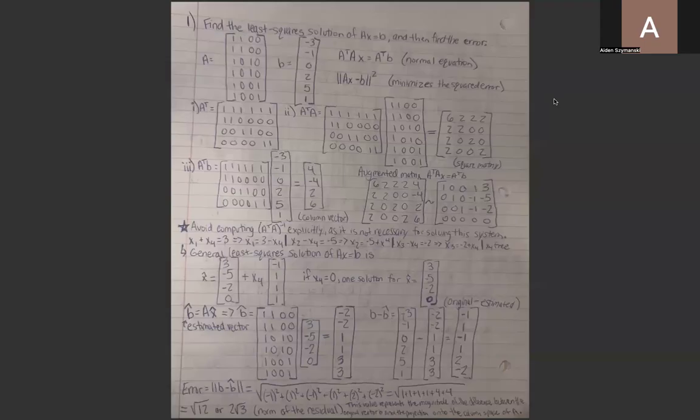So we have x2 minus x4 equals -5, so then x2 is equal to -5 plus x4. x3 minus x4 is equal to -2, so therefore x3 is equal to -2 plus x4. And then the last row of the row reduced augmented matrix is all zeros, so therefore x4 is going to be a free variable.